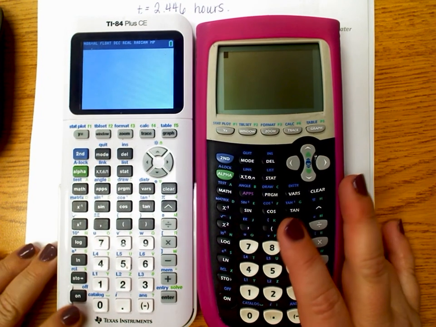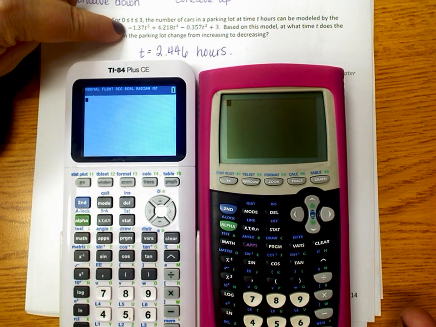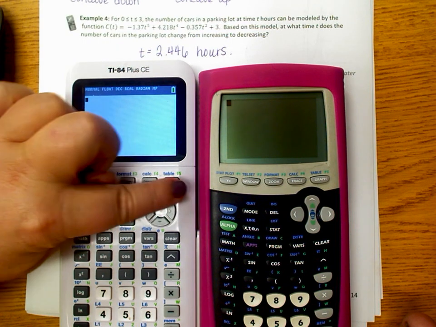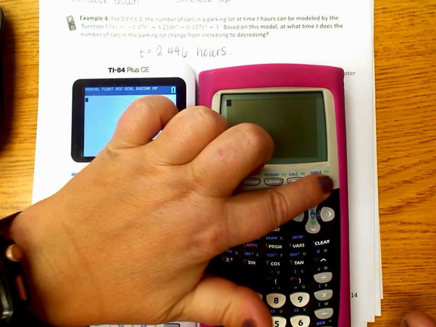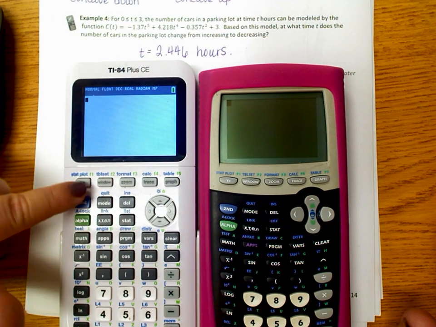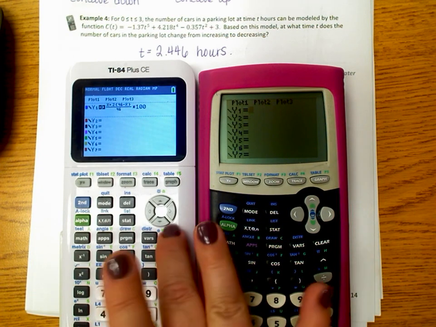So on the calculator, in either case, what we want to do is we want to put this function in to be able to graph. To do that, we go to y equals. It's the same on either calculator. All of these buttons under the window here, those are your graphing features. So we're going to go to y equals on both of them and type all of that in.